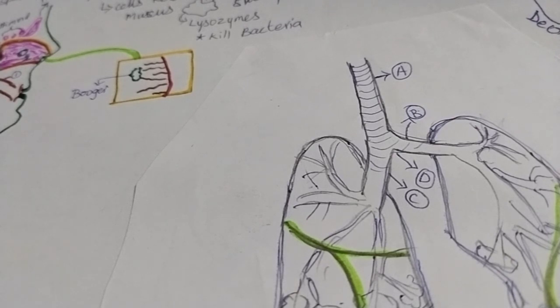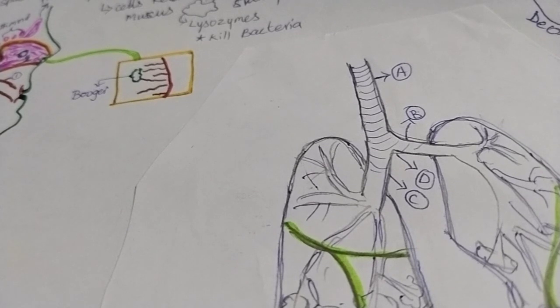There are 500 million alveoli in our lungs. There is no cartilage in the bronchioles. Bronchioles receive oxygenated blood from the bronchial arteries from the systemic circulation. In the alveoli, there are no cilia and no smooth muscles. They have epithelial cells called pneumocytes, type 1 and type 2. Type 2 secretes surfactant, which decreases tension and keeps the alveoli open. In the lung bed, we have these small alveoli.